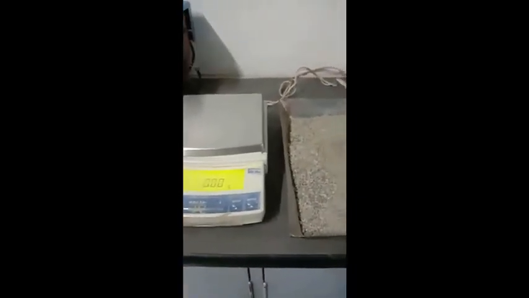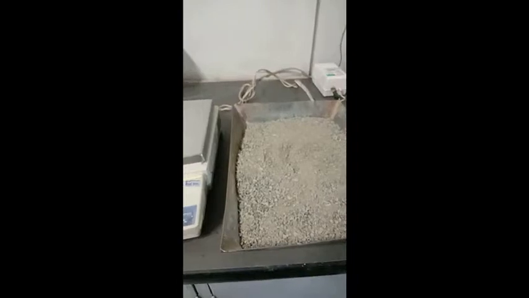And we have here your sample. Okay, this is the fine aggregate sample. And we have here of course your balance that we need in measuring the weight retained in each of the sieve.